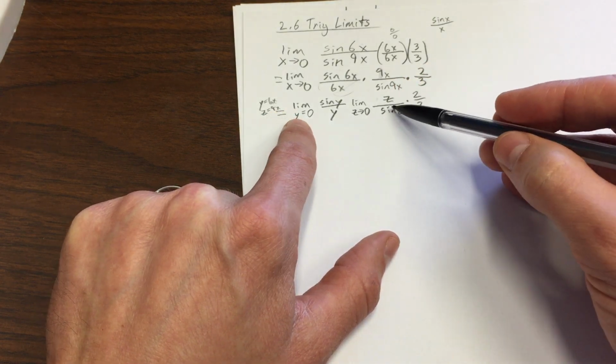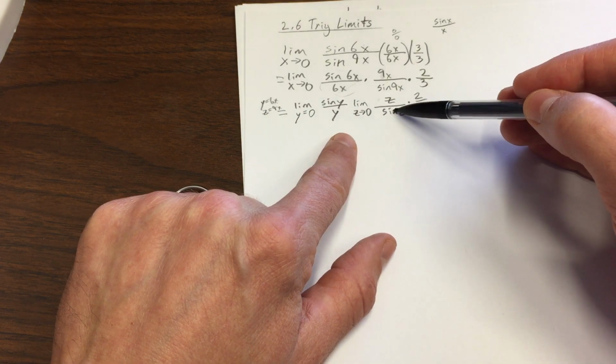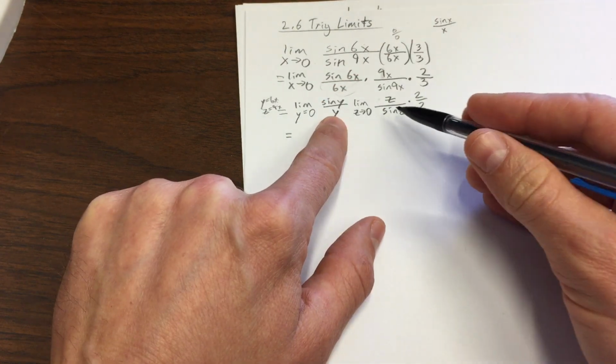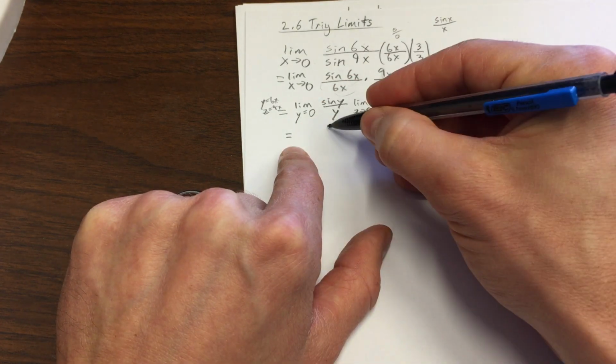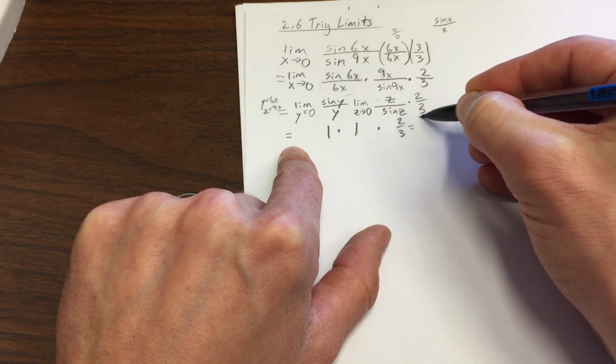Now, notice that sine x over x goes to 1, so its reciprocal also goes to 1. So now you can use that classic trig limit to say this is 1 times 2/3, or 2/3.